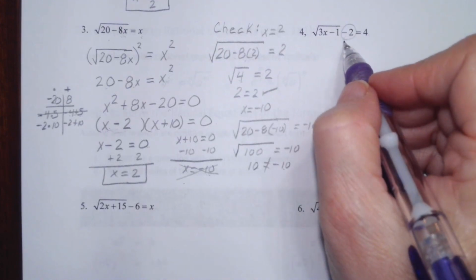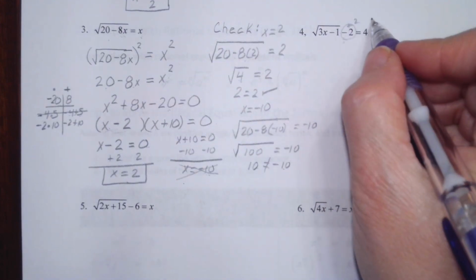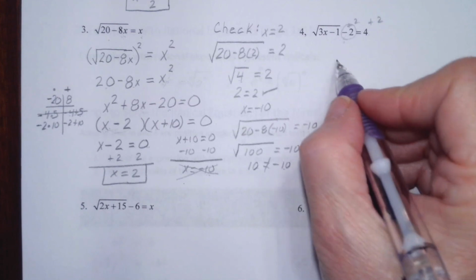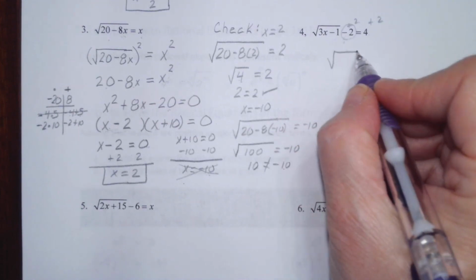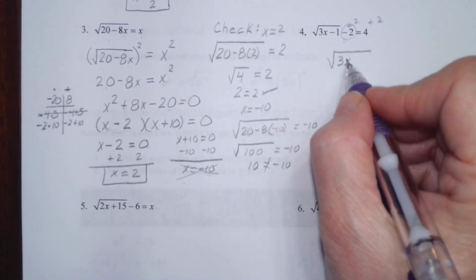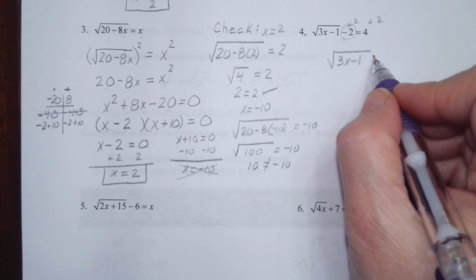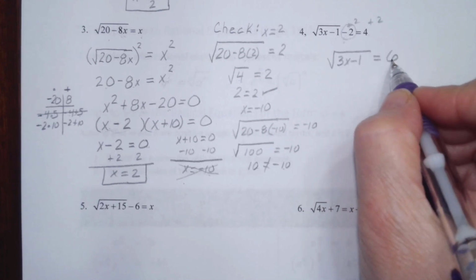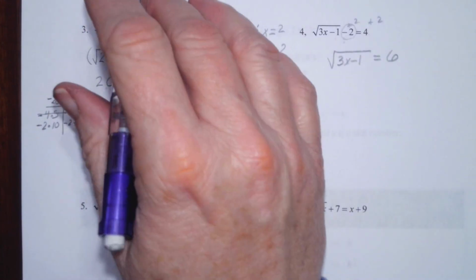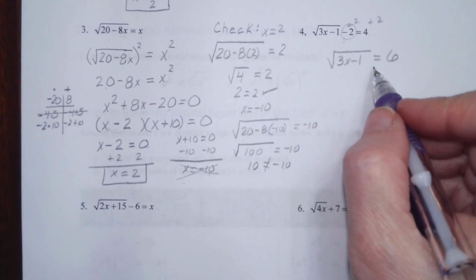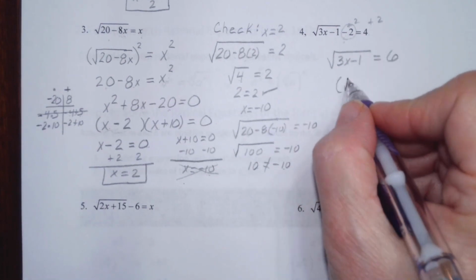That means we need to add 2 to both sides. So now what we have is 3x minus 1 is equal to 6. And now we're back to the problems that we've been on, like 1 and 2. So we would need to square both sides.